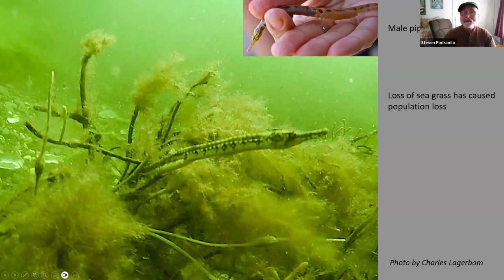And up here is a pipefish, a male pipefish, and this is his brood pouch. What happens with pipefish, similar to seahorses, is that the male opens its brood pouch, the female deposits her eggs, and then the male fertilizes the eggs within the brood pouch. The babies are born ready to swim the minute they're hatched.